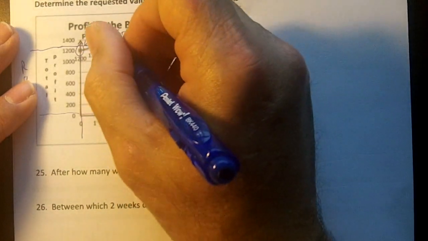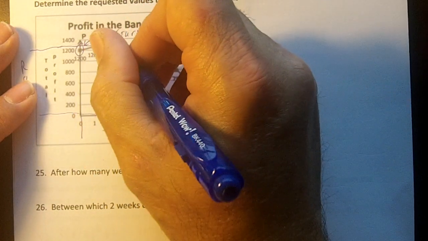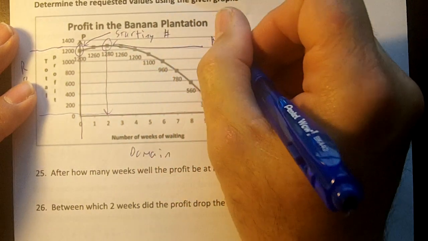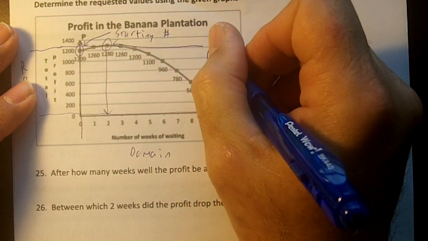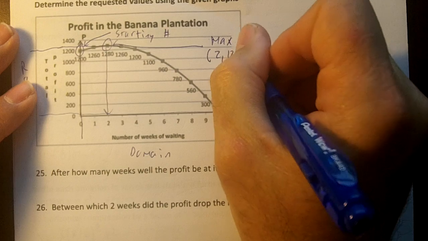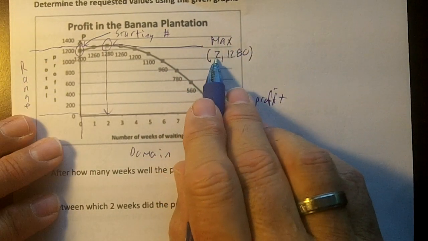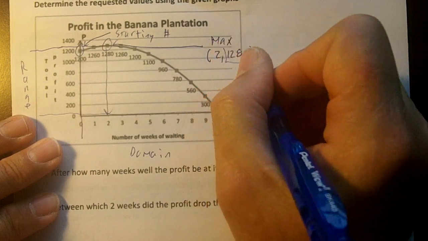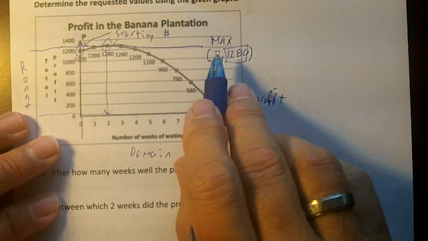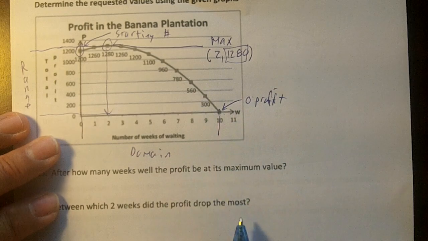Now then, the max profit would be the 1280, right? Which would be at 2 weeks. So this right here would be your max, and it would be 2, 1280, wouldn't it? Okay, so this right here would end up being my maximum value, right? So at 2 weeks, I would have 1280, wouldn't I?